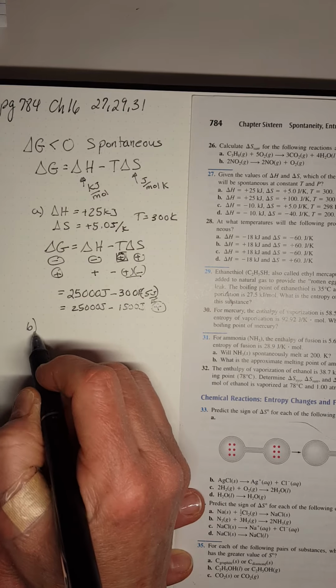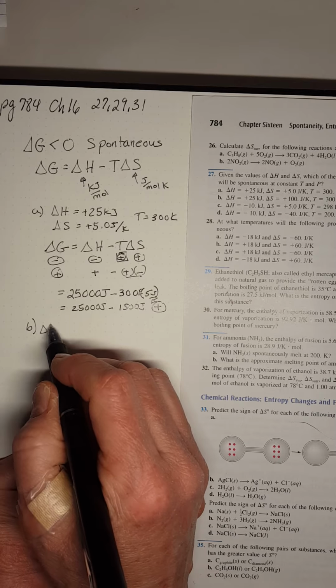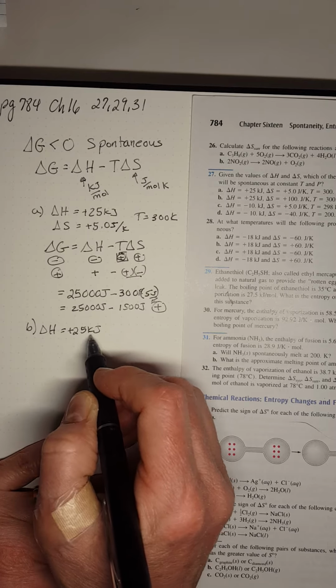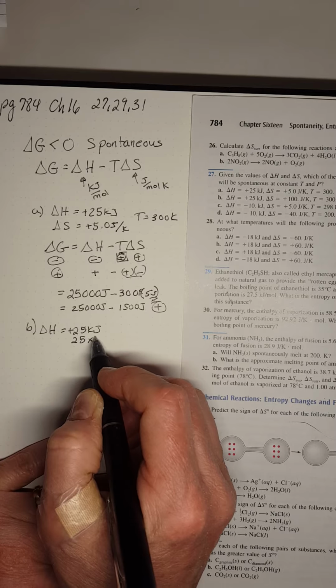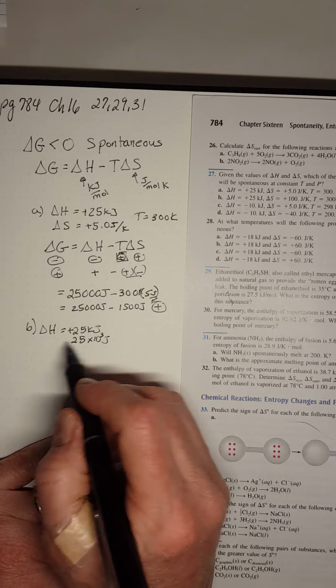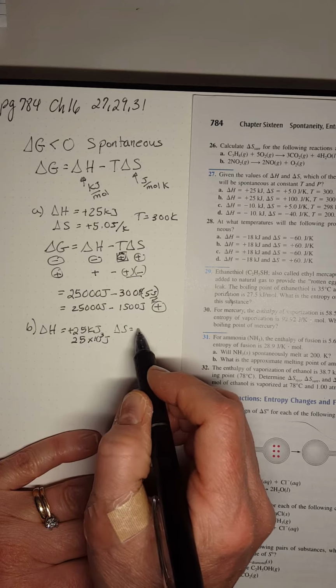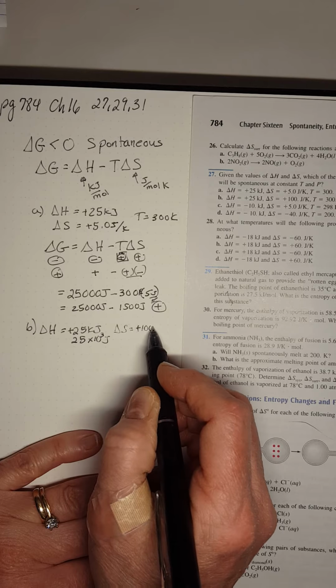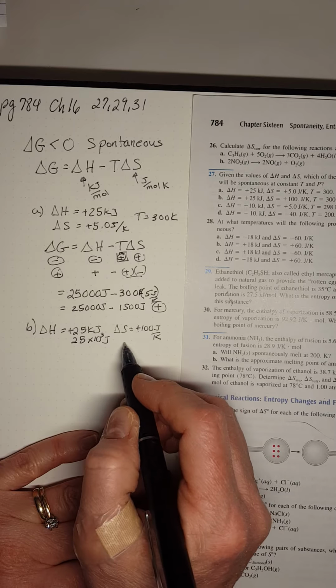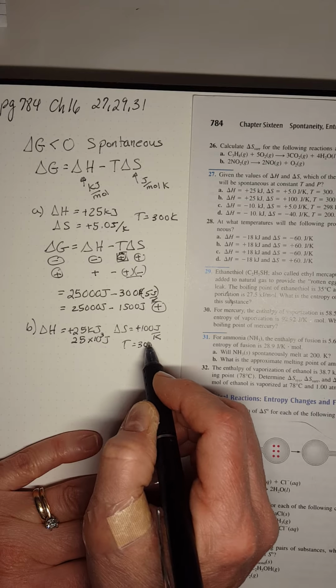For part B, we have delta H is positive 25 kilojoules, so I'm going to say 25 times 10 to the 3 joules, just to use scientific notation. We have delta S is positive 100 joules per Kelvin, and this process is taking place at T equals 300 Kelvin.